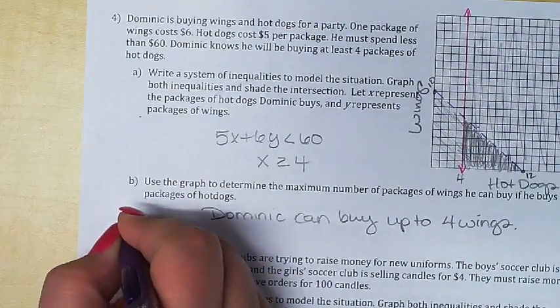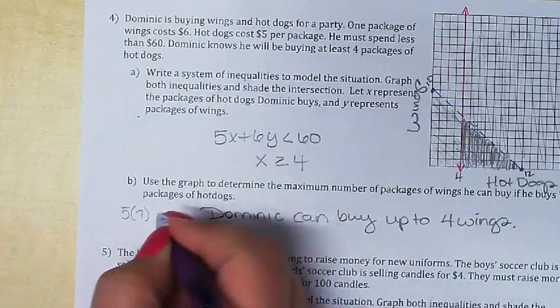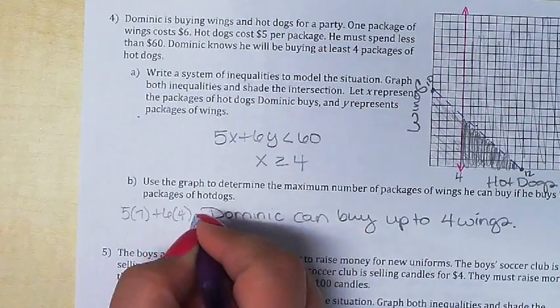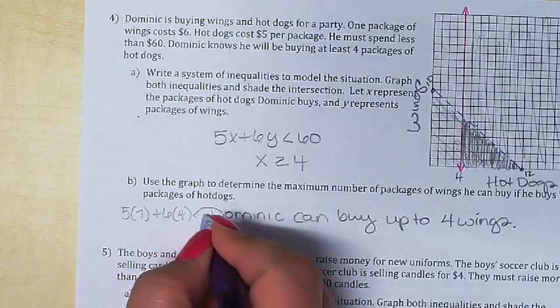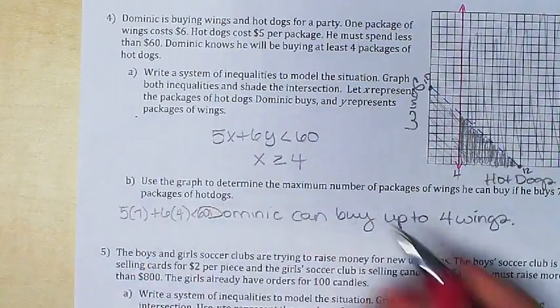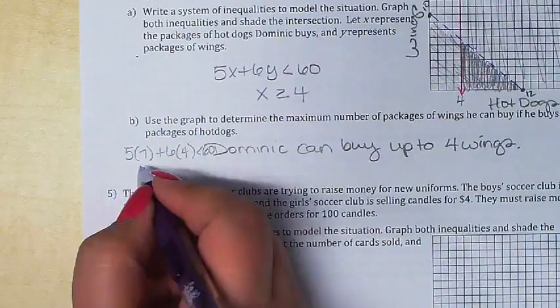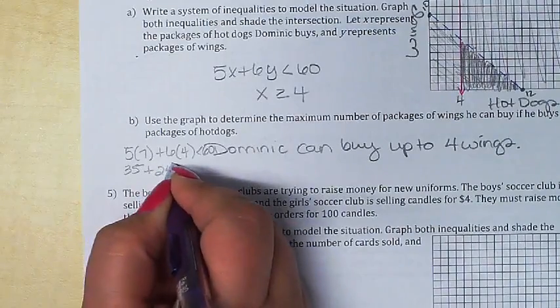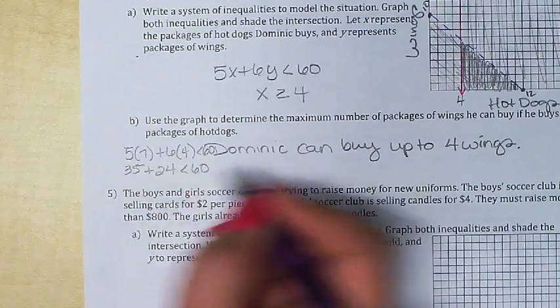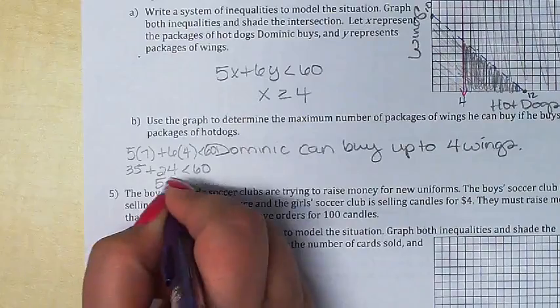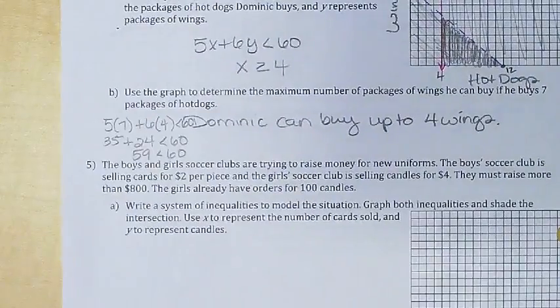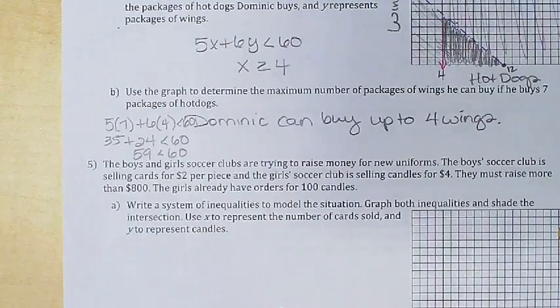We're thinking it's 4, so we would be buying 7 packages of hot dogs, and we are going to test to see if 4 still keeps us under $60 there. Kind of ran out of space. Well, this is 35 plus 24, and 35 plus 24 is 59. So yeah, he would be able to do that with $1 to spare. How cool is that? So you can always check it to be sure.